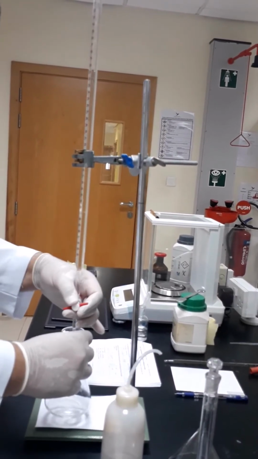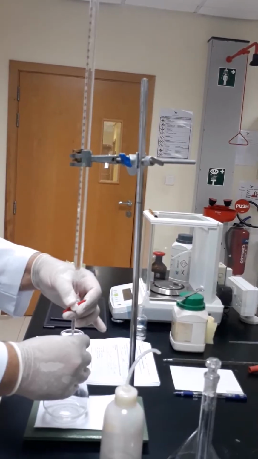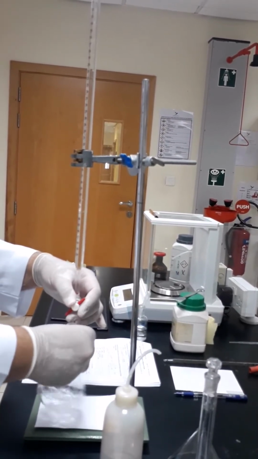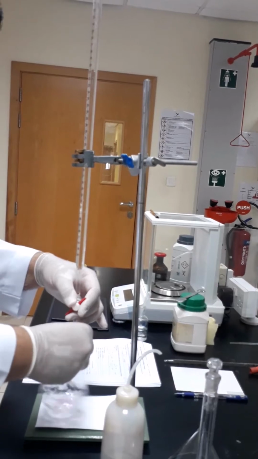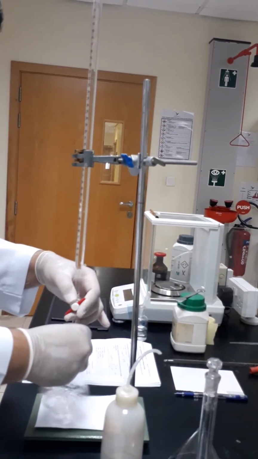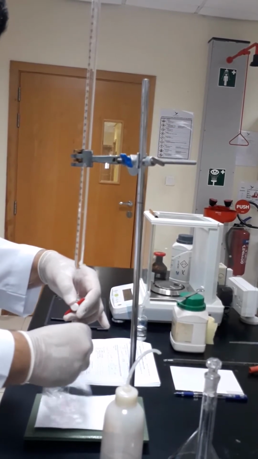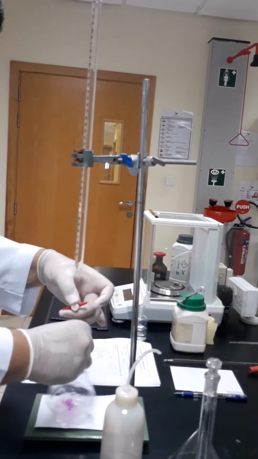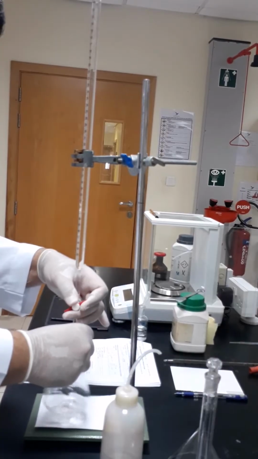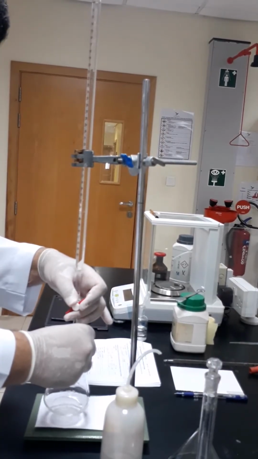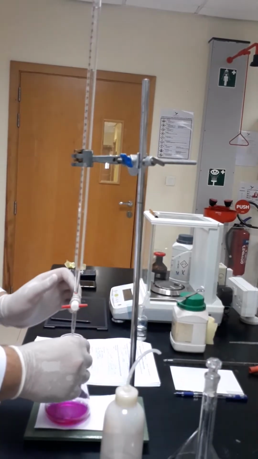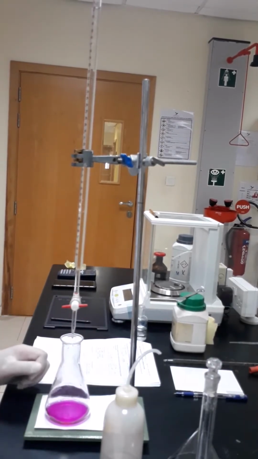So now we have to go through the quick titration by opening the valve and doing continuous shaking, and notice when the color will change, at which volume exactly. So the color changed, but as we said, this is the rough titration.